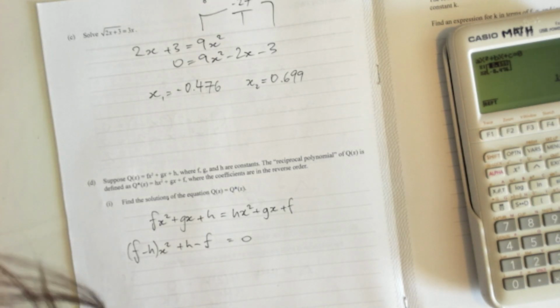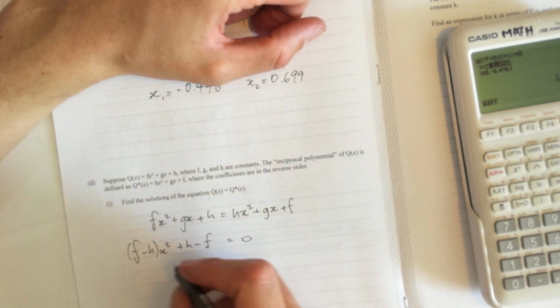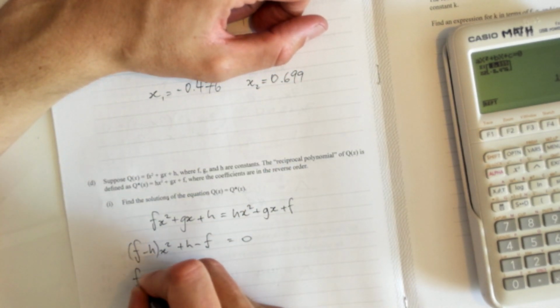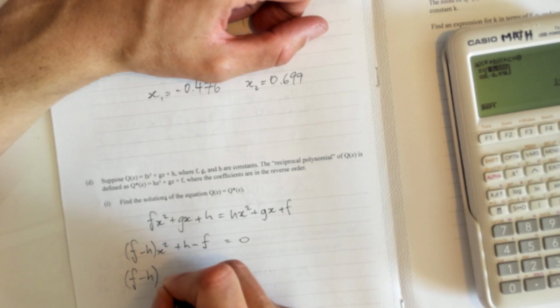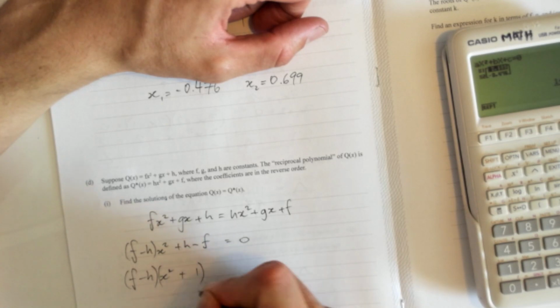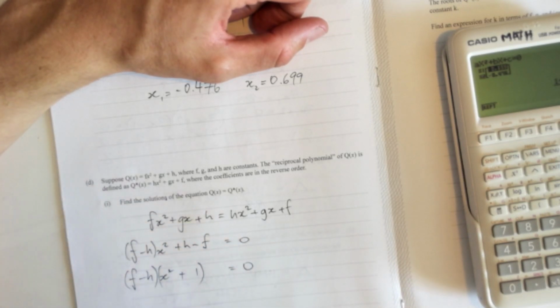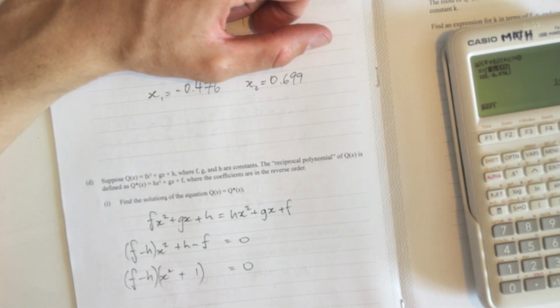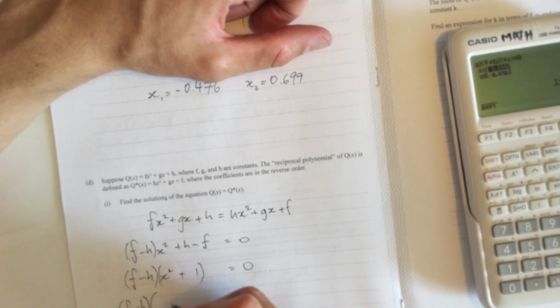Seems like this should be... Oh, I can just factorize it. f minus h, x squared minus 1 equals 0. Man, I don't know if my students would be able to do this very well.